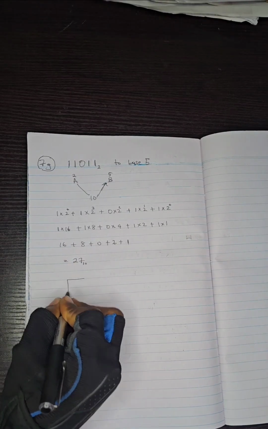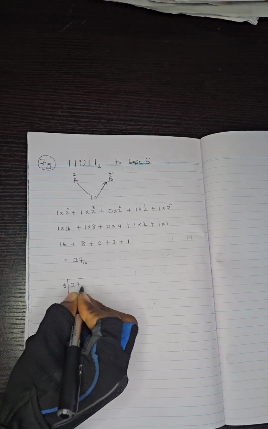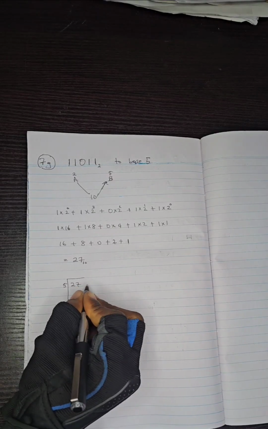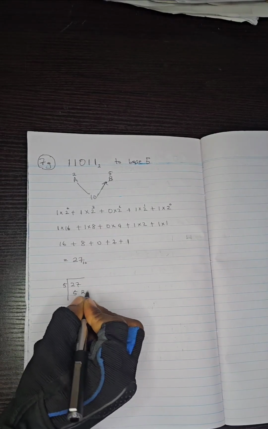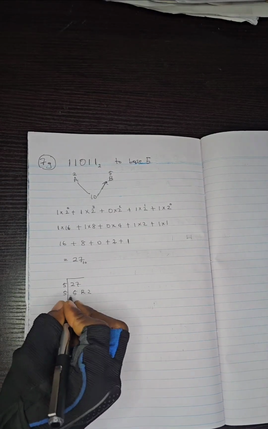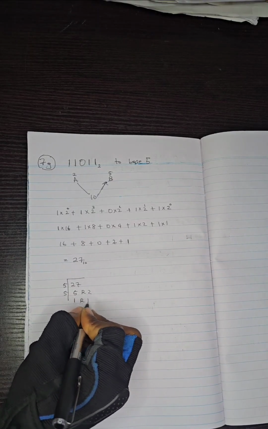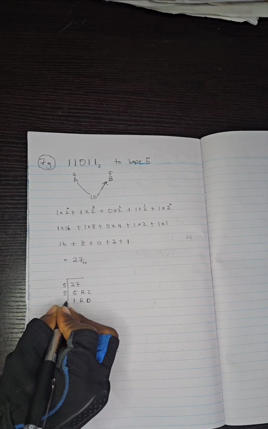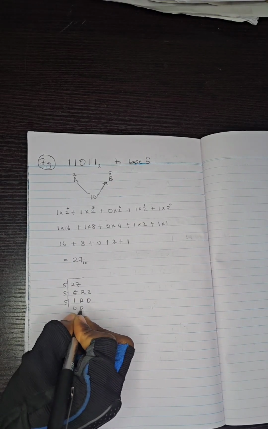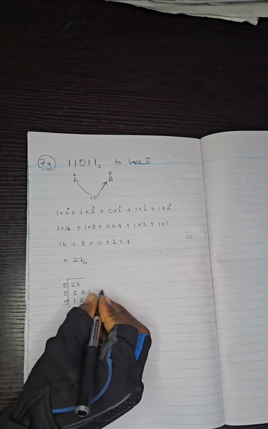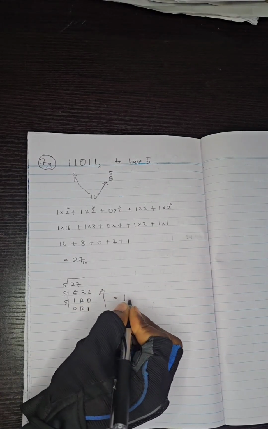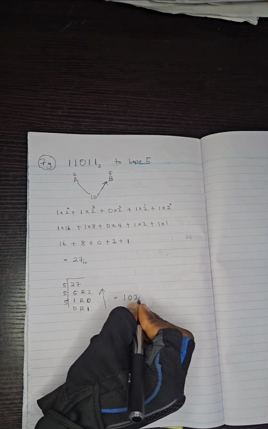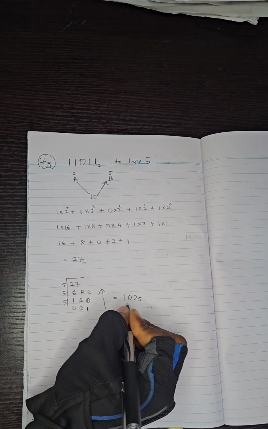So we have to convert this 27 in base 10 to base 5. So we do our formula. 27 divided by 5 will give you what? 5, remainder 2. 5 divided by 5, 1, remainder 0. 1 divided by 5, 0, remainder what? 1. So you take it up to give you 102 in base what? 5. This is your answer.